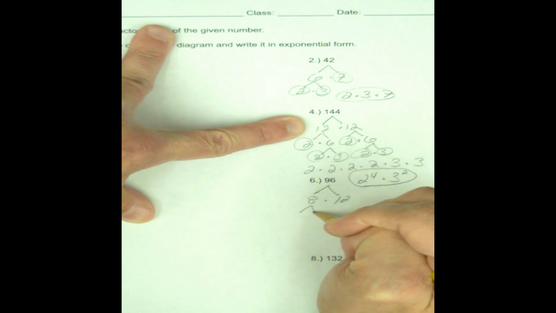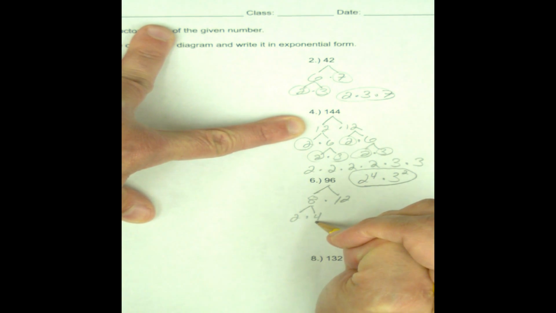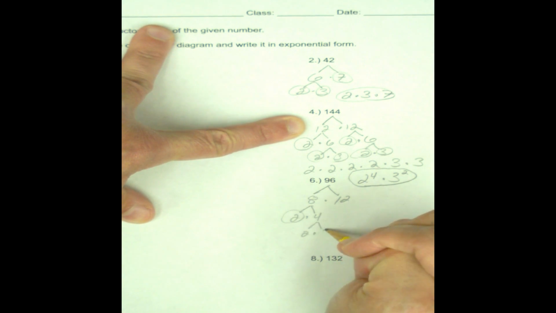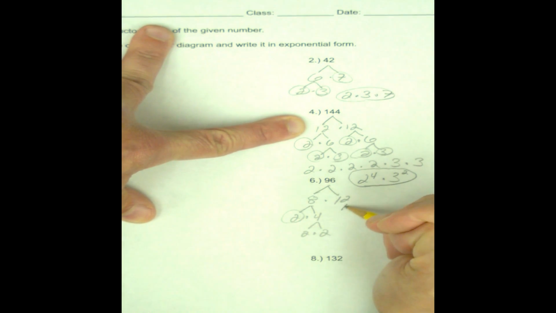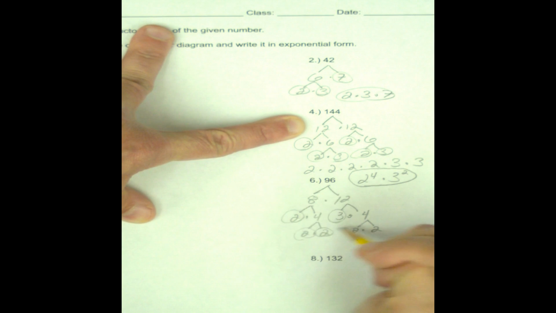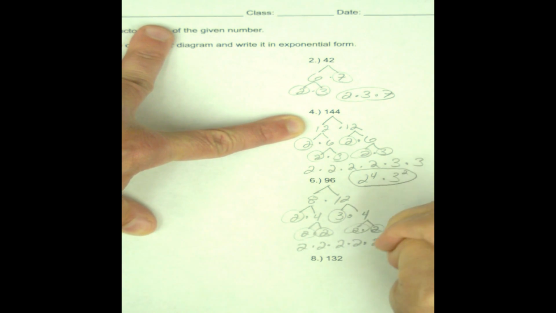They're not prime. 2 times 4. 4 is not prime. Break it down further. 12. I'll use 3 times 4 this time. 3 is prime. 4 is not. Finally, when I regroup my prime numbers, I have 2 times 2 times 2 times 2 times 2. One too many 2s. Times 3. Now I'm going to rewrite that using exponents. So it would be 2 to the 5th power times 3.